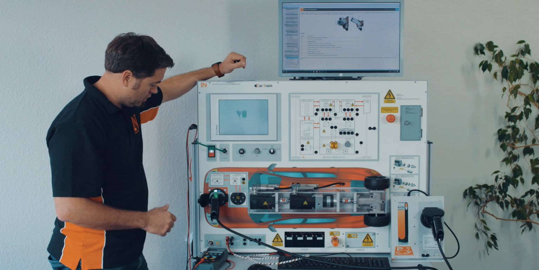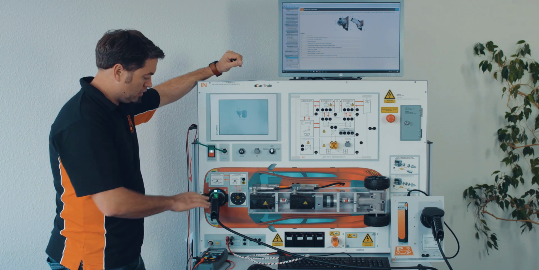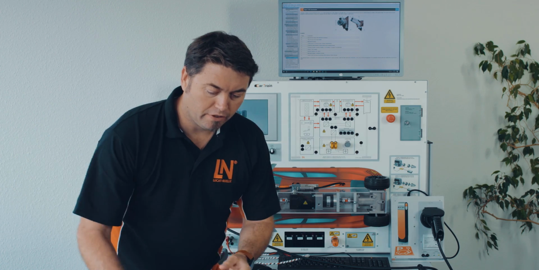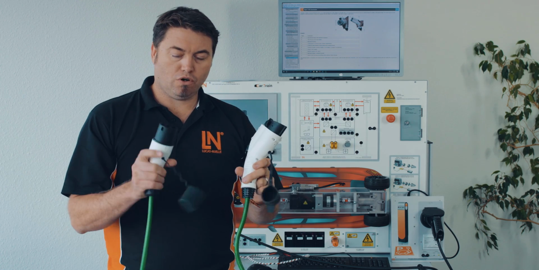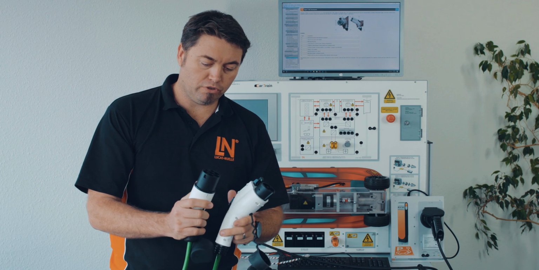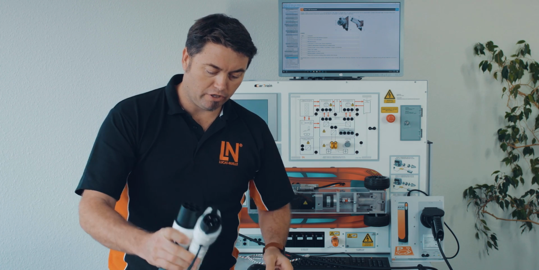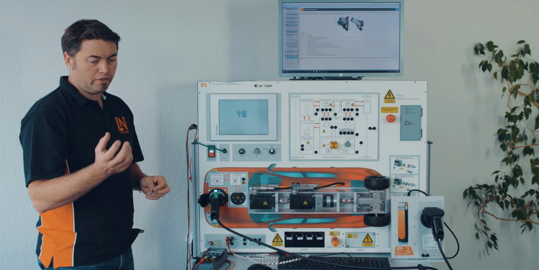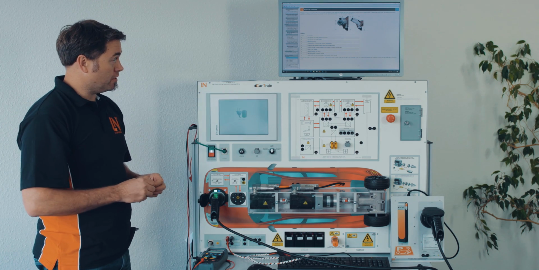So we can see here there's a number of conditions. Again, depending on what type of connector you have, if you've got a type 1 connector or a type 2 connector, depending on which country you're from, there's different types of things that you need.